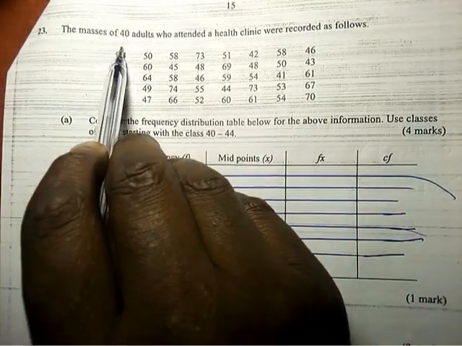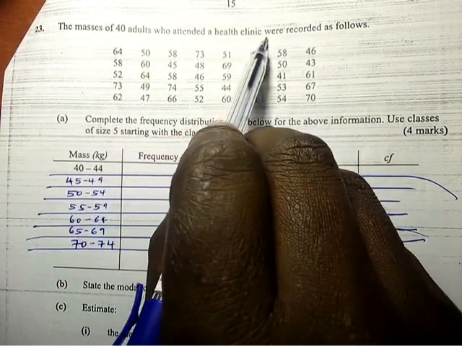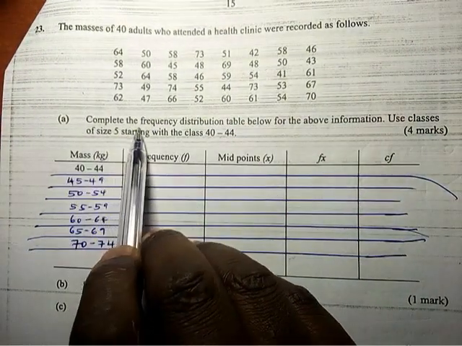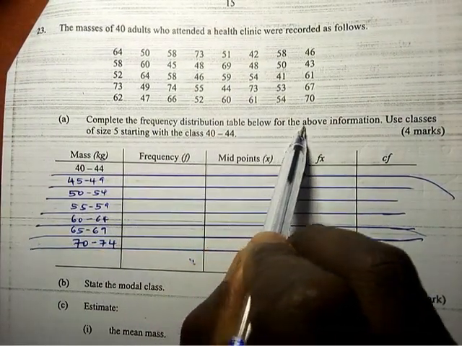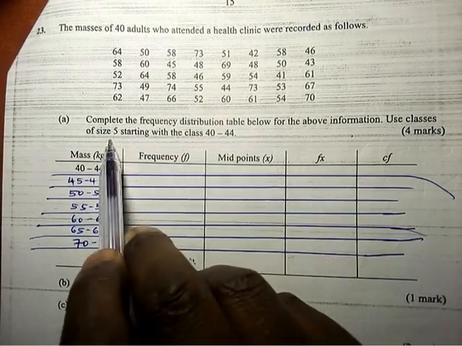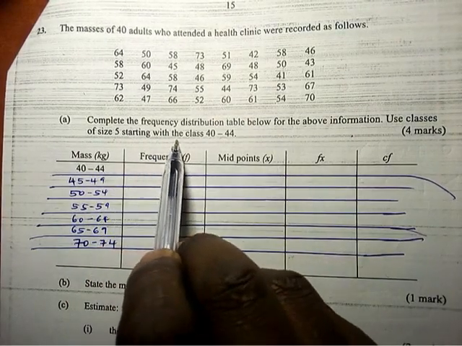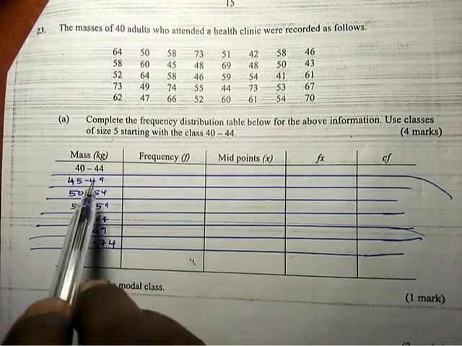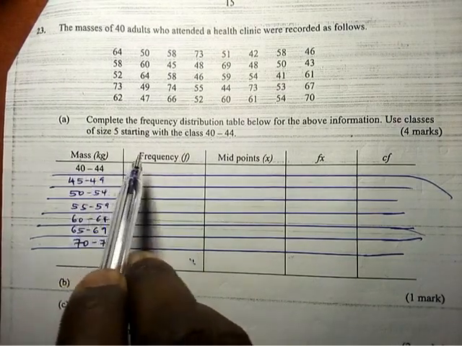The masses of 40 adults who attended the health clinic were recorded as follows. Complete the frequency distribution table below for the above 4 marks. The class size is 5, starting with the class 40 to 44. We have started with 40 to 44, and you continue.